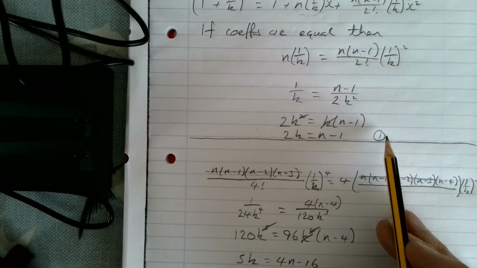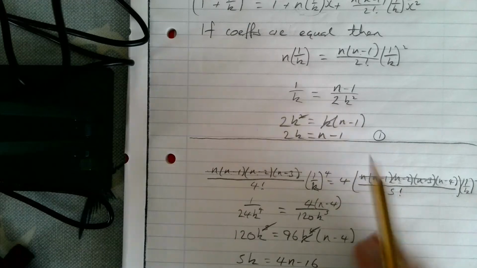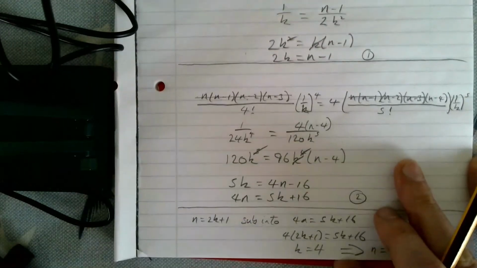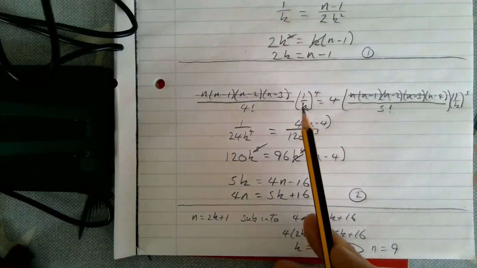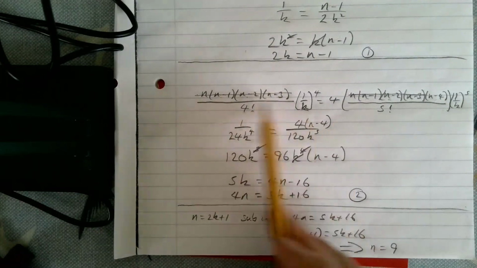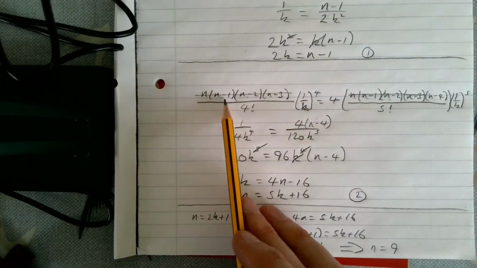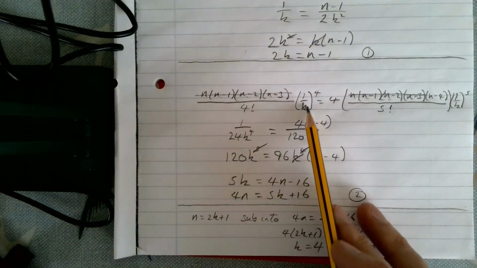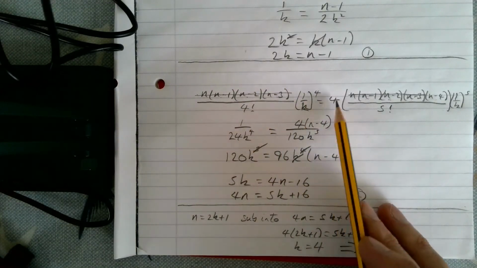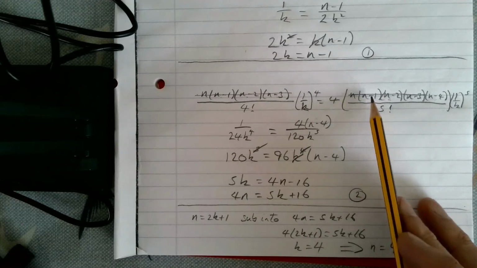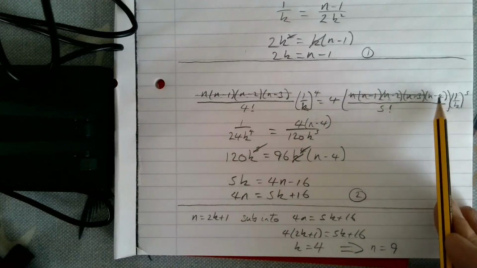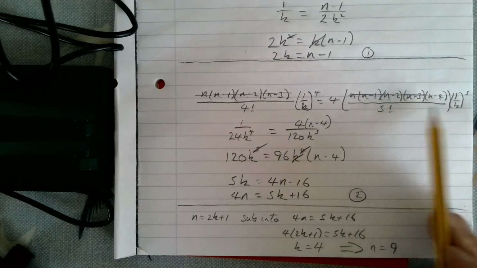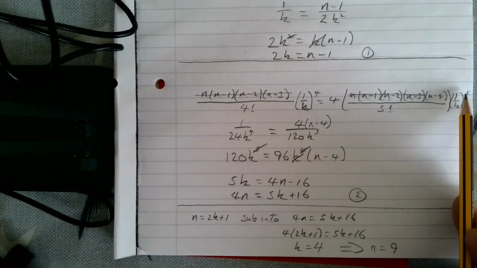Okay, the next part says the coefficient of x to the 4 is 4 times the coefficient of x to the 5. So if I look down below, it looks a bit complicated. We should be able to get our way around it okay. So here's the coefficient of x to the 4, n minus 1, n minus 2, n minus 3 over 4 factorial, multiplied by 1 over k to the power 4. Equals 4 upon n minus 1, n minus 2, n minus 3, n minus 4 over 5 factorial all over 1 over k then to the power 5.